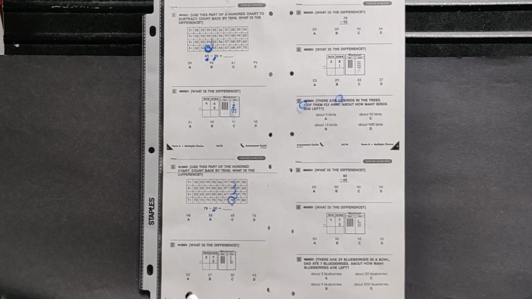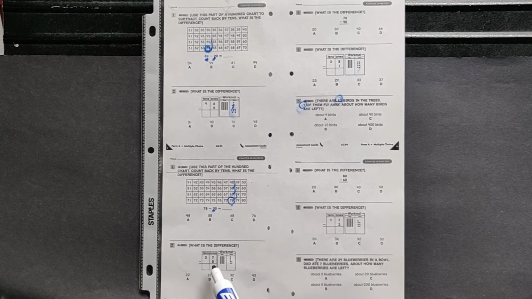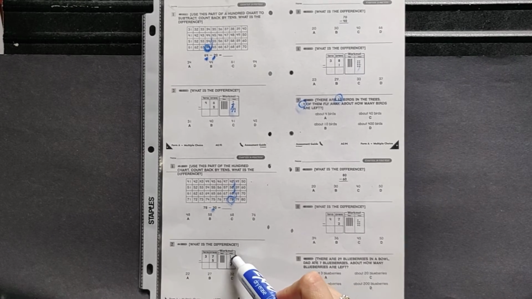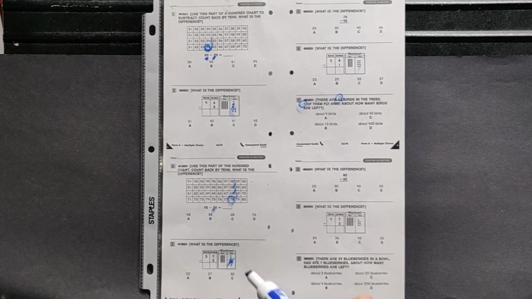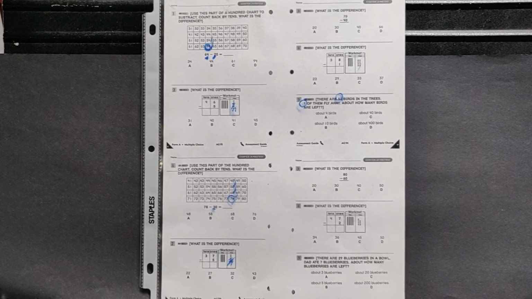2. What is the difference? 37 minus 5. Well, 37 is 3 groups of 10s and 7 ones. And we're subtracting 5 of those ones. Let's go ahead and cross them out. 1, 2, 3, 4, 5. How many ones are left? Together, count the 10s and 1s and find your difference.